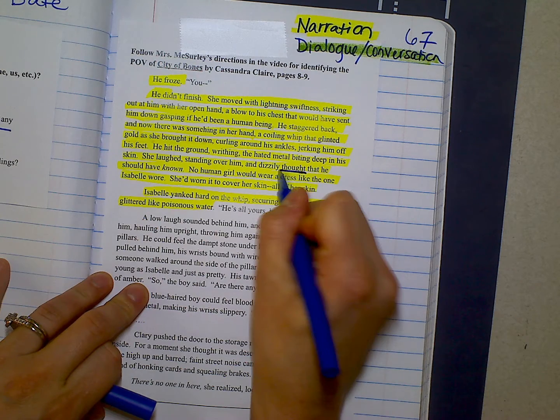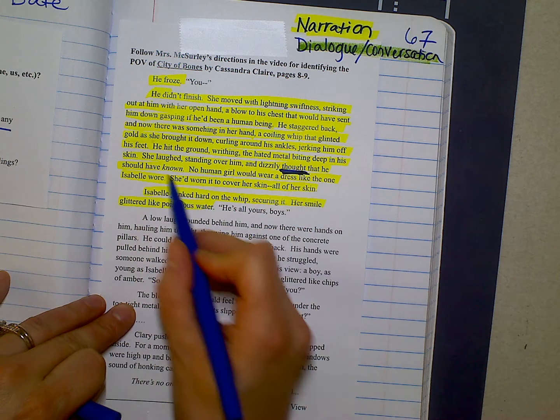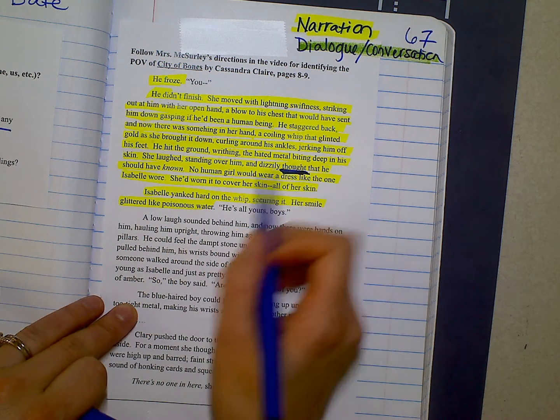You see that? Underline with your pen or pencil the word thought. And dizzily thought that he should have known. Okay, we know a thought. So we know at least one character's thought.